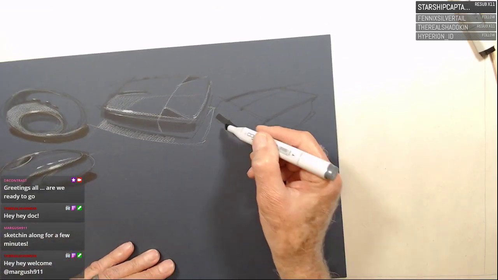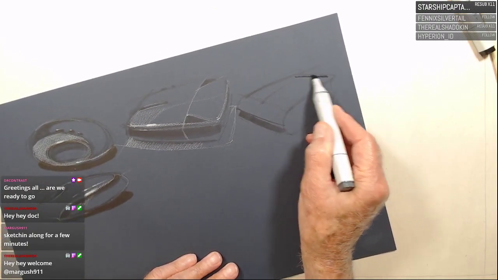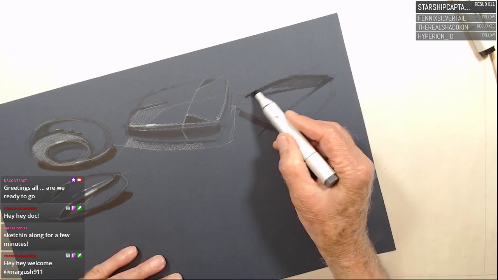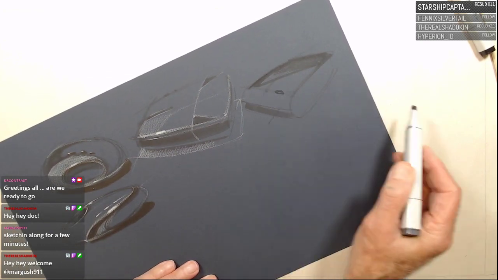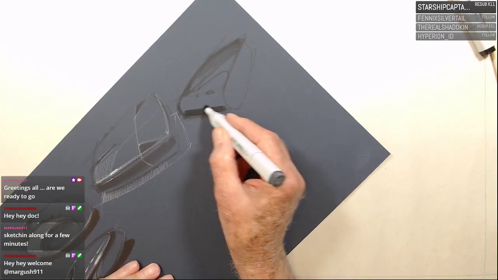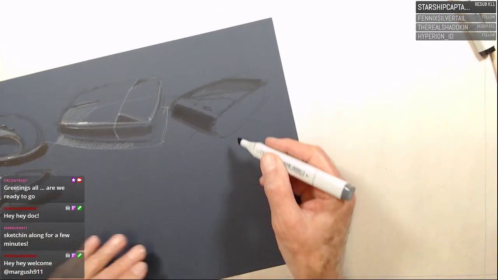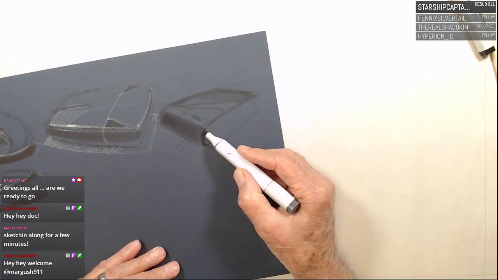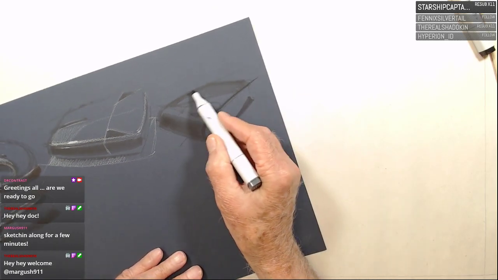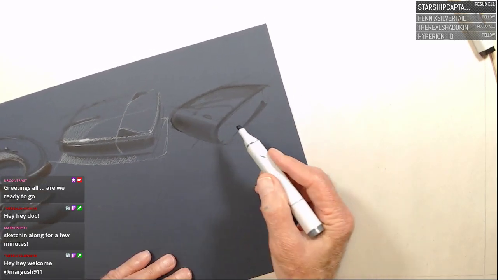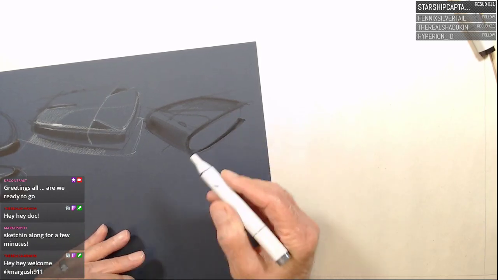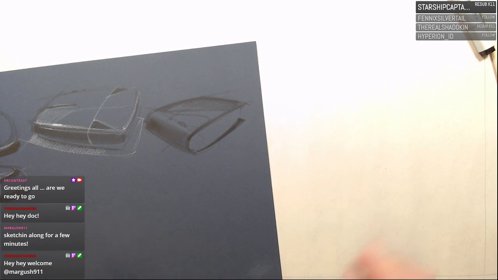Probably means I rotate the pad just a bit. And add a little bit of highlight to this. We'll just keep rolling here.